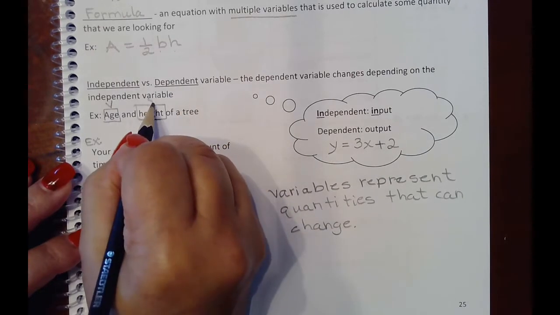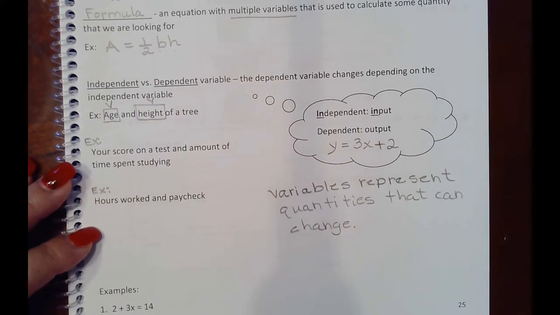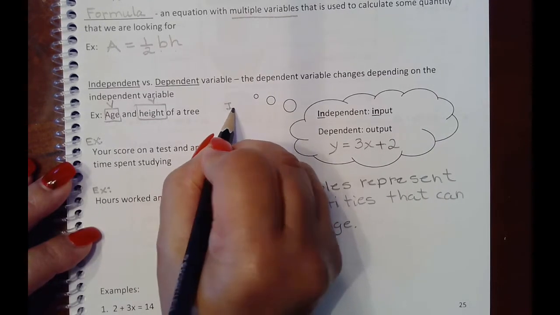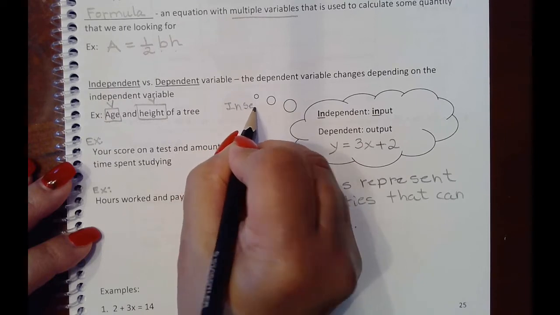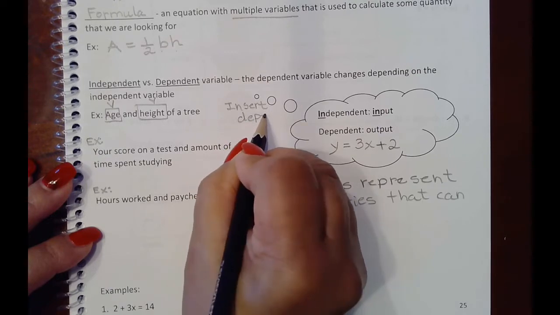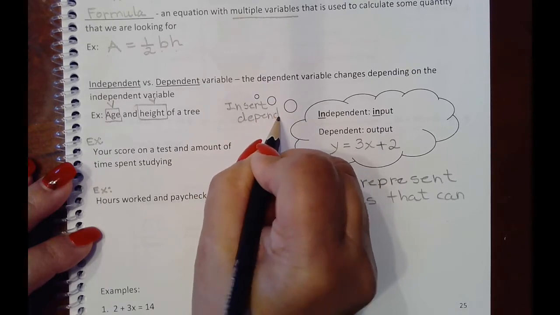I think you should take those two variables and try to insert the word depends, and see what makes more sense when you're reading it to someone.